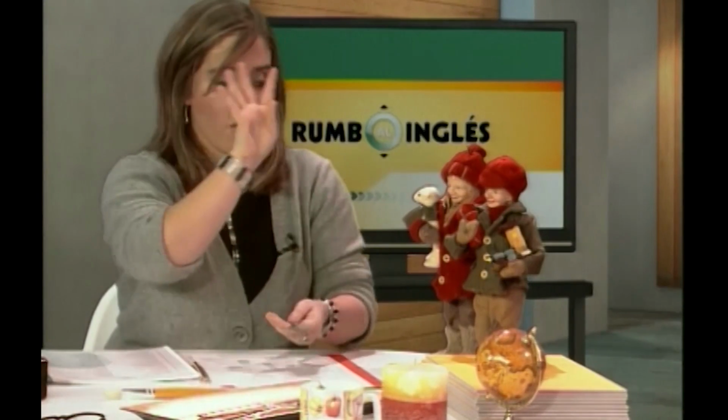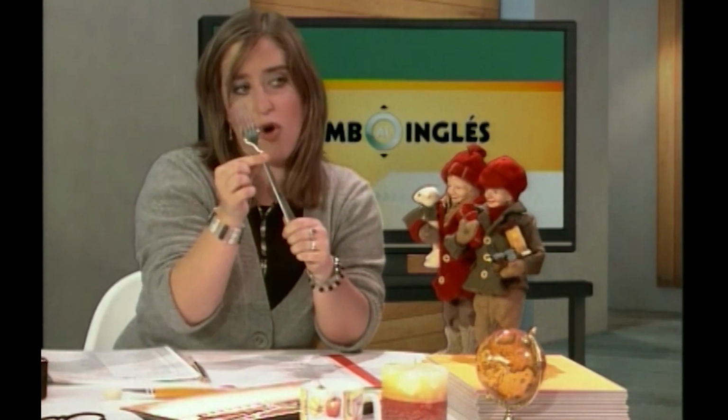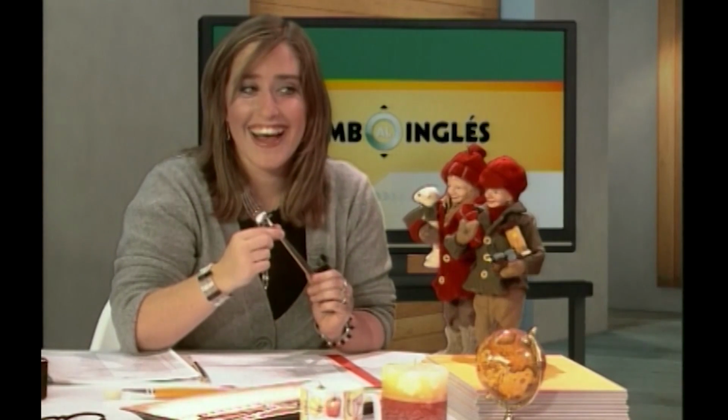A fork. Fork. So we have a fork. A fork. Okay, very good. And is it a big fork or a small fork? A big fork. Okay, be careful with the pronunciation of fork. Okay, be very careful. Fork. Make it longer, otherwise it sounds like something else. Okay. So we have a fork. A fork.